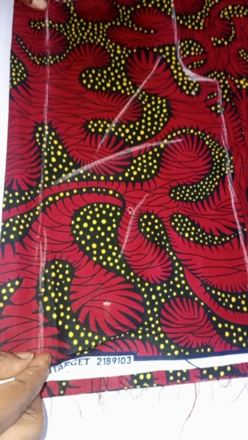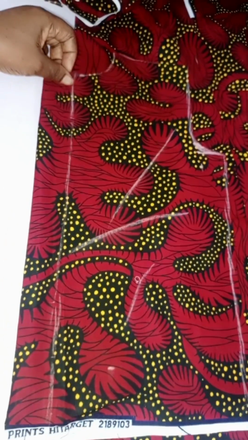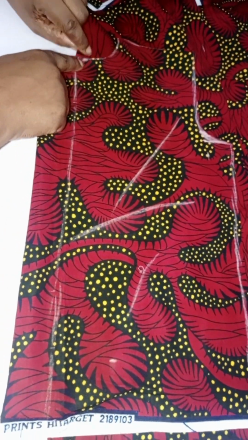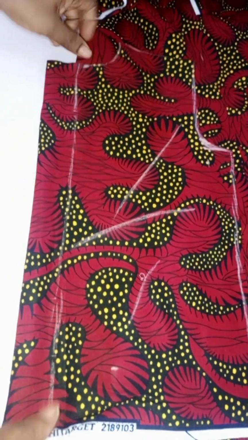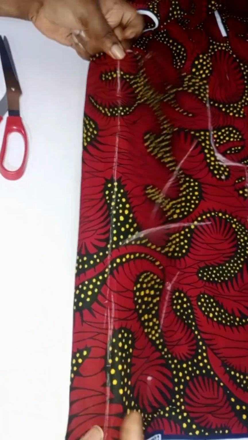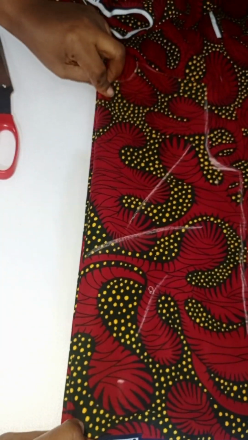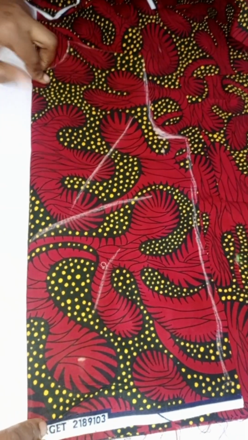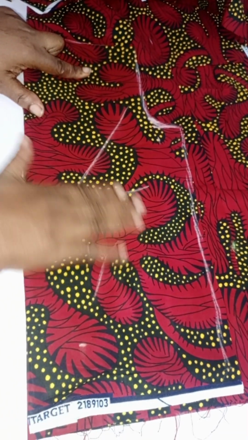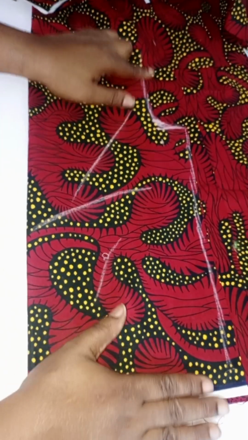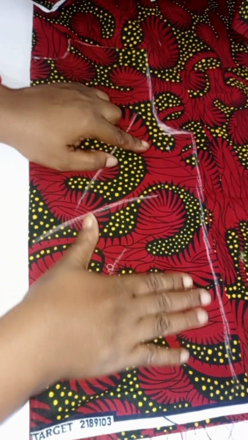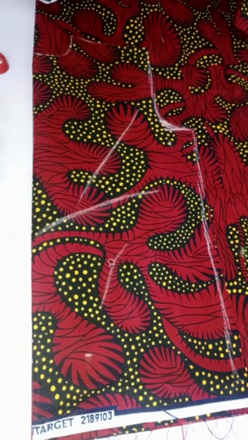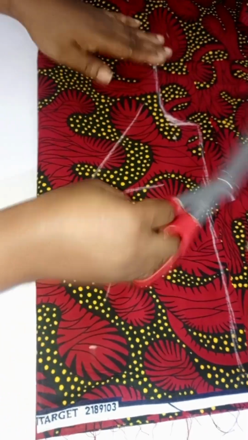So you can either pull it out this way to see, or you fold it in, whichever works for you, or you keep it this way to align it. So I think this is better. This will be better for you. So this is what you have for the back also. So you go ahead and cut.